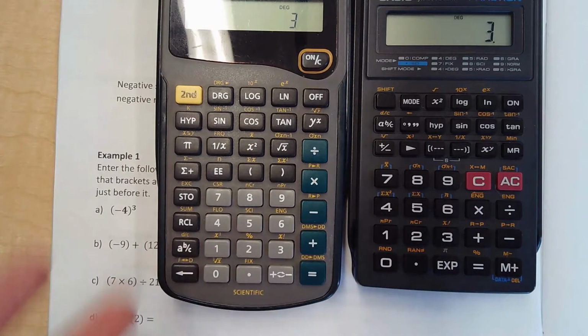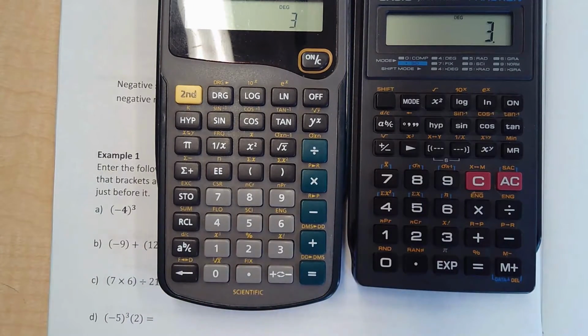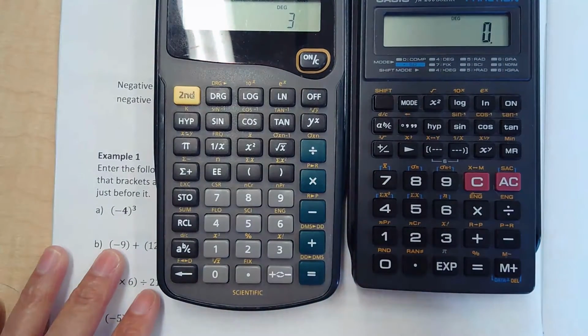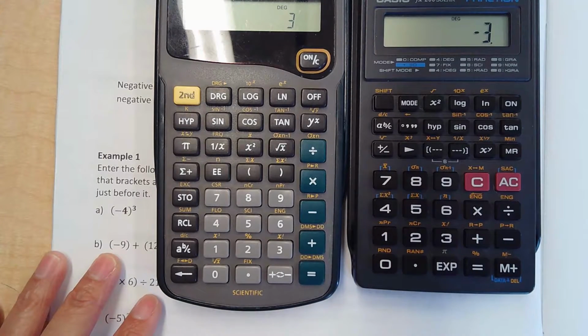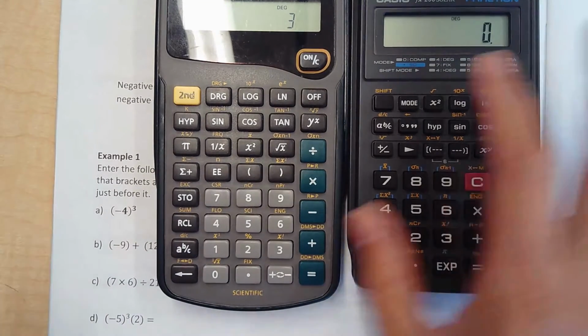So what's the problem? In these two calculators, and I don't know if anybody else has a similar calculator, what you have to do is go 3 first, and then the negative. Okay? There's nothing wrong with your calculator. It's not broken, so don't buy a new one. These are perfectly fine.